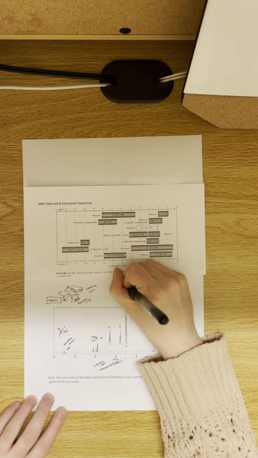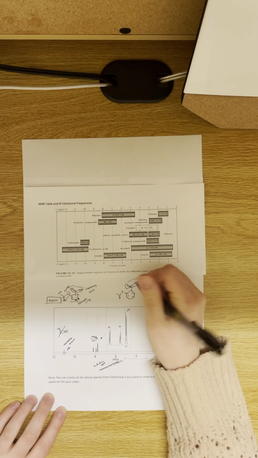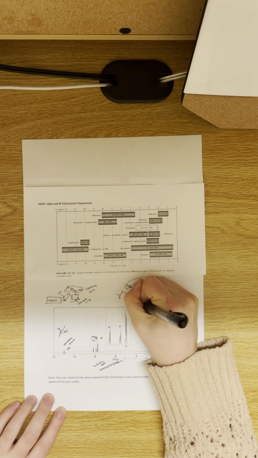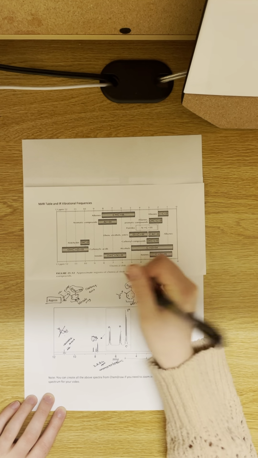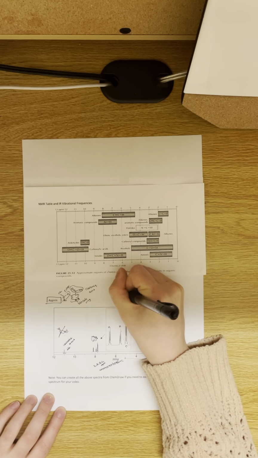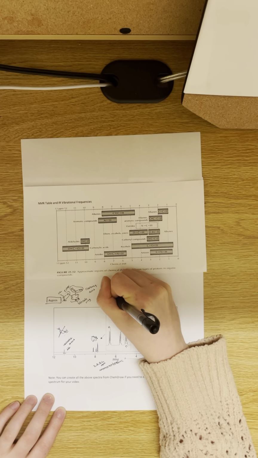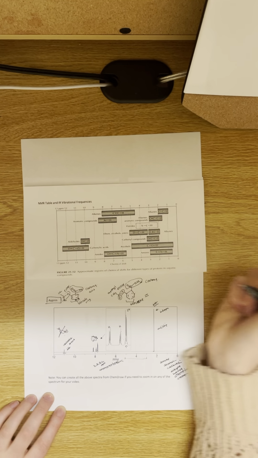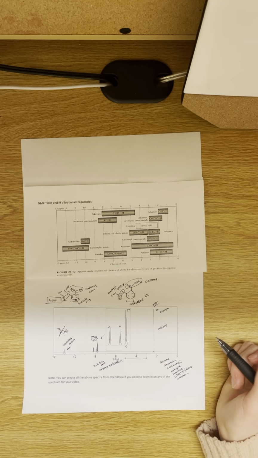Like I said, this is a carboxylic acid. This is a benzene, which has some alkenes in there. This is an ester. And over here we have a CH3, so a methyl group. Okay, so now we're going to start looking at our structure.